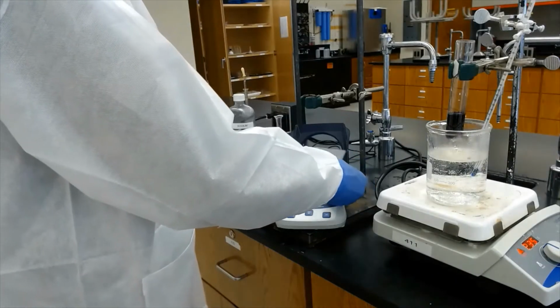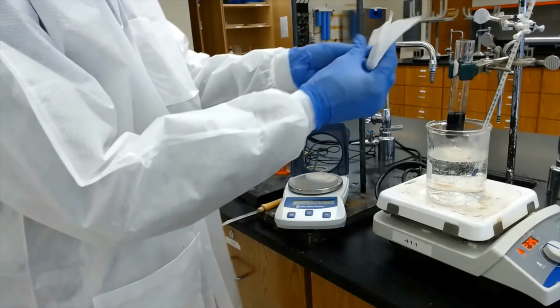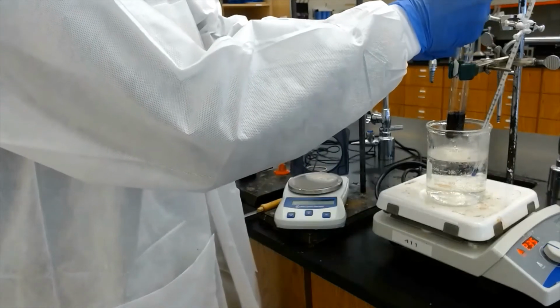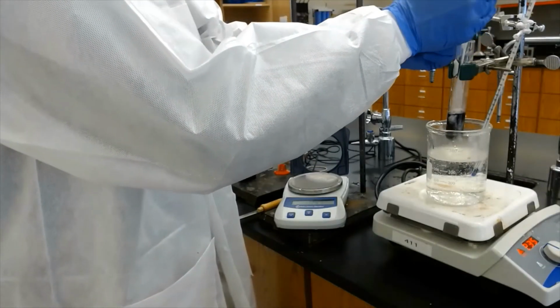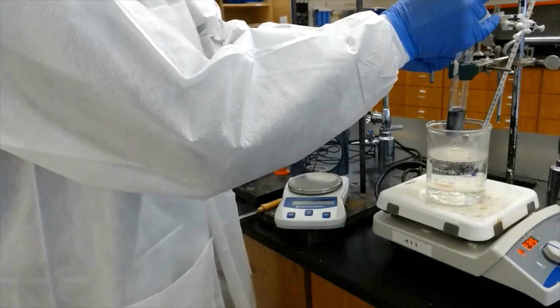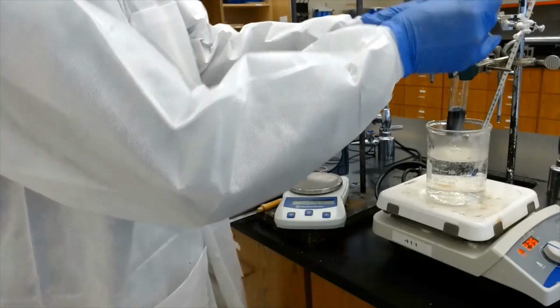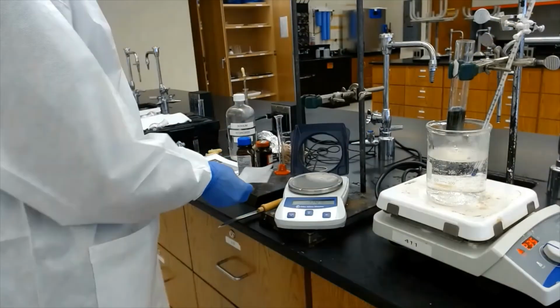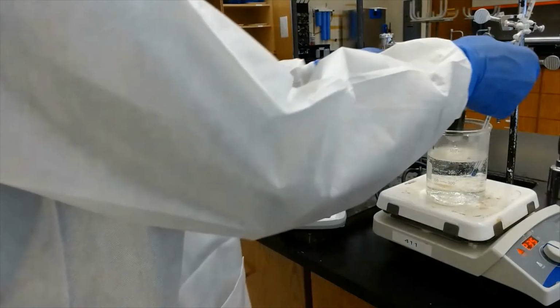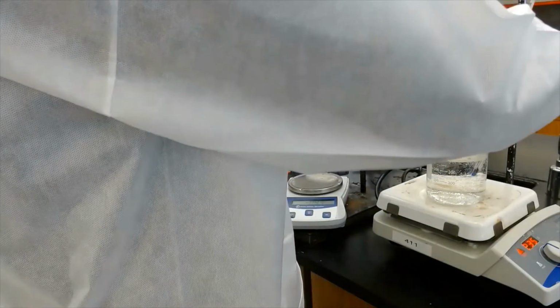You can add it to this solution. And this is the reducing agent I was telling you about. So we can now immerse this into this water bath.